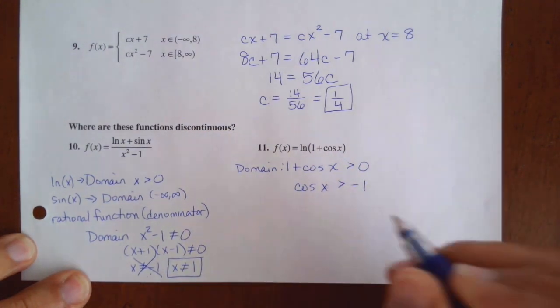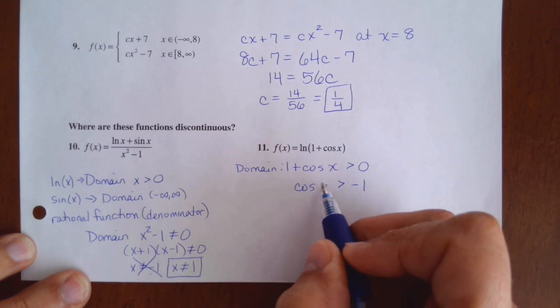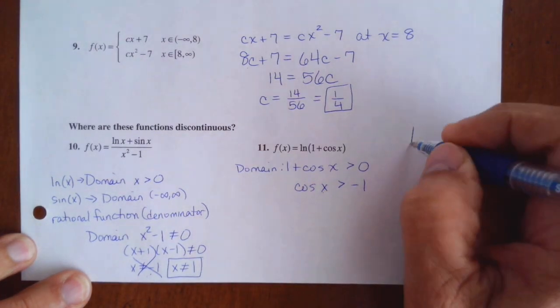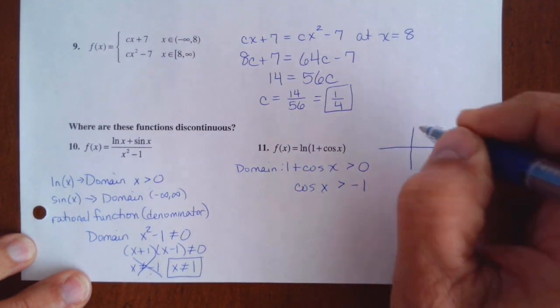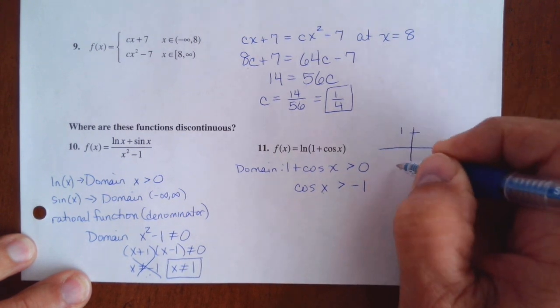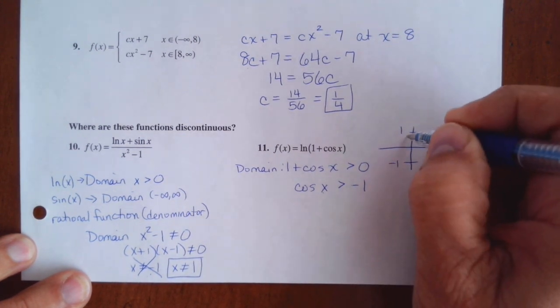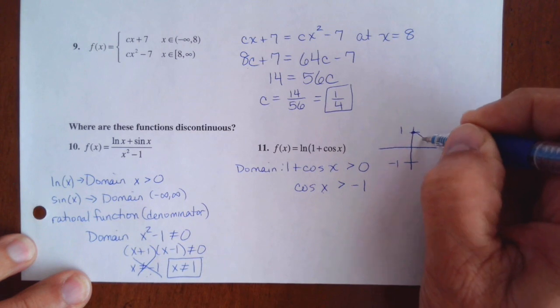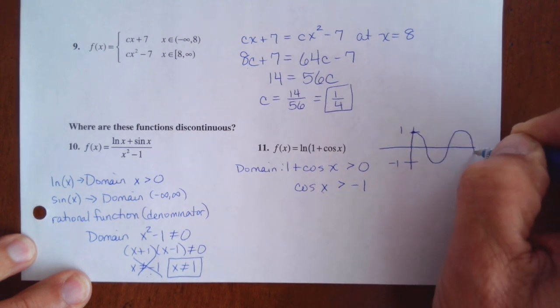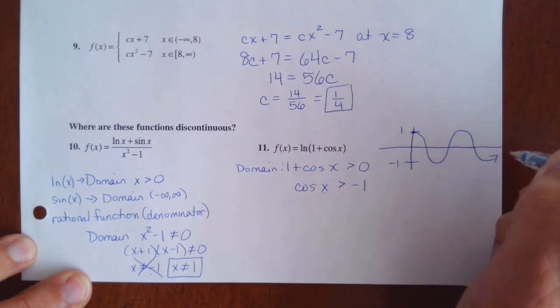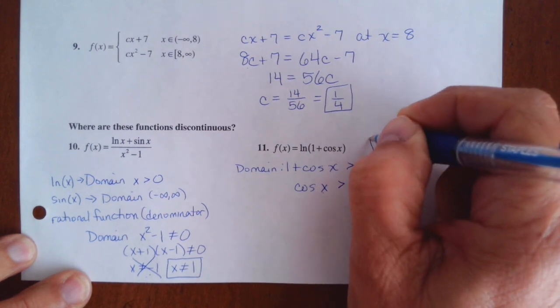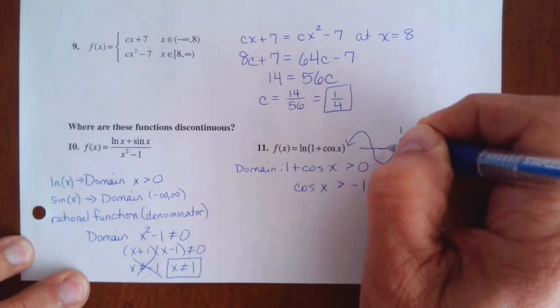Just solving this. And remember, x is the angle that we're talking about. So if I just go back real quick and look at the cosine value, cosine starts up here, goes like this, and keeps going, back this way. So there's your cosine graph.